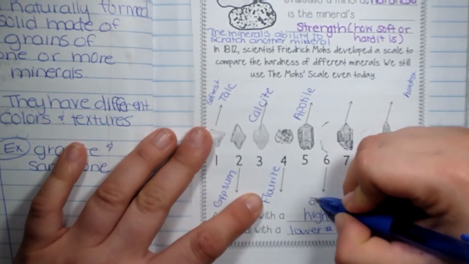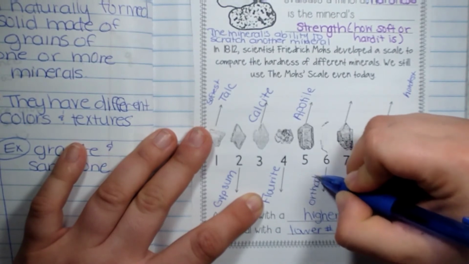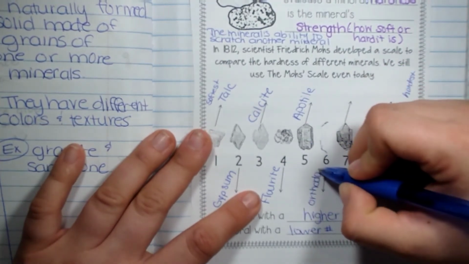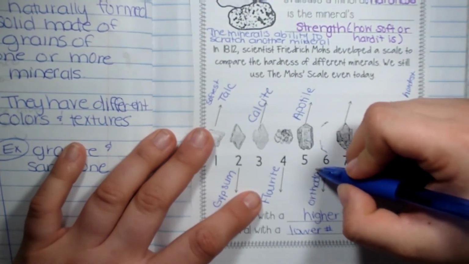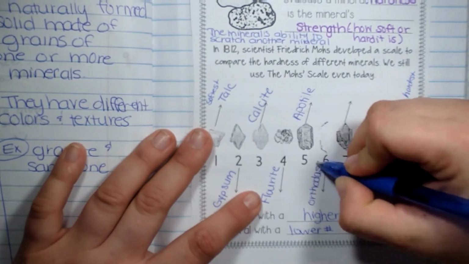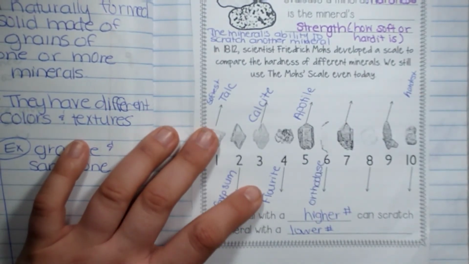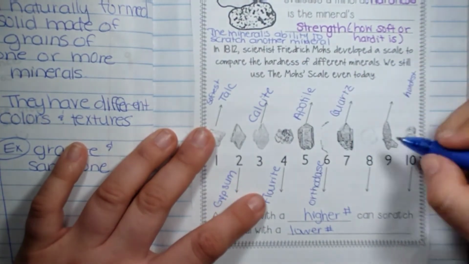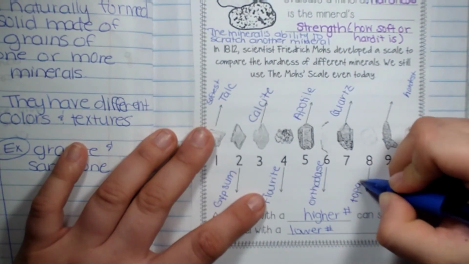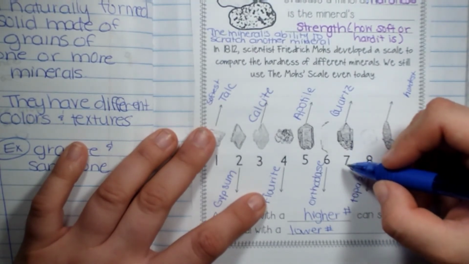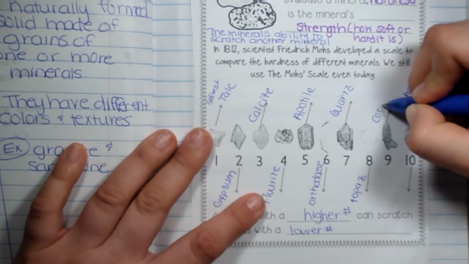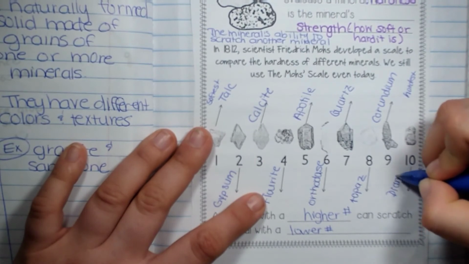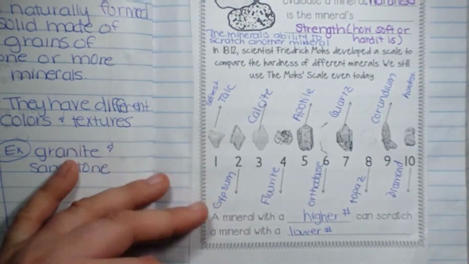This one is orthoclase. Quartz. Topaz. Corundum, and diamond. Diamond is the hardest mineral. It can only be scratched by another diamond.